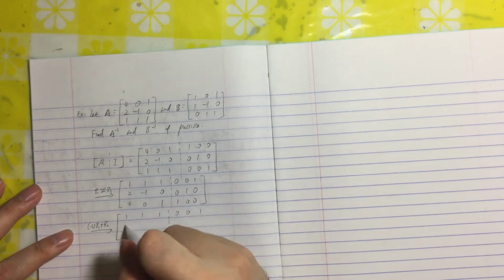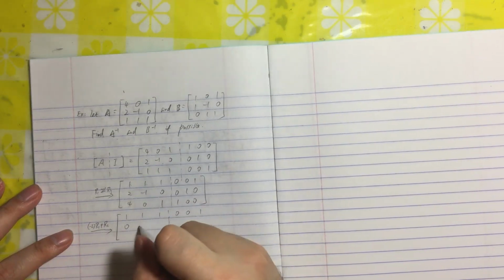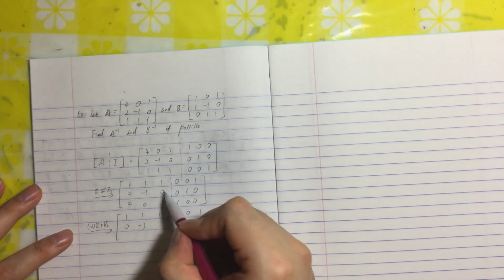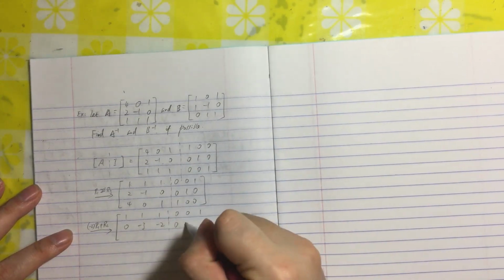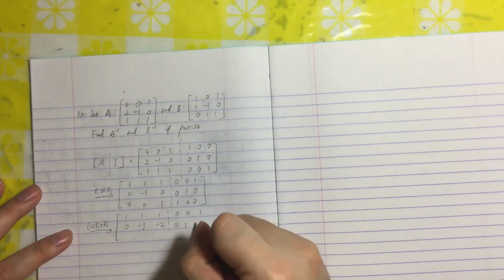Negative 2 plus 2 is 0. Negative 2 times 1 is negative 2. Negative 2 plus negative 1 is negative 3. Negative 2 times 1 is negative 2. Negative 2 plus 0 is negative 2. That's 0, that's 1. Negative 2 times 1 is negative 2. Negative 2 plus 0 is negative 2.